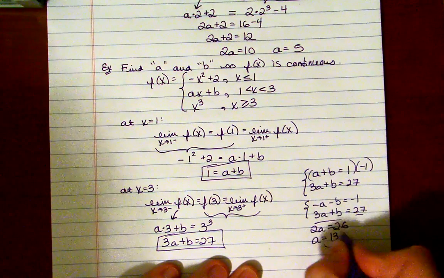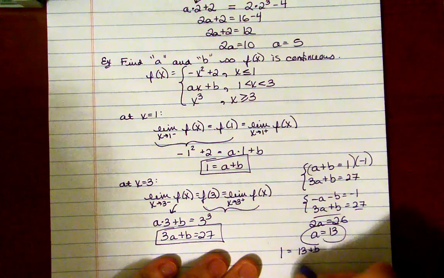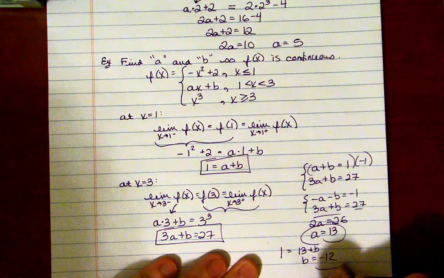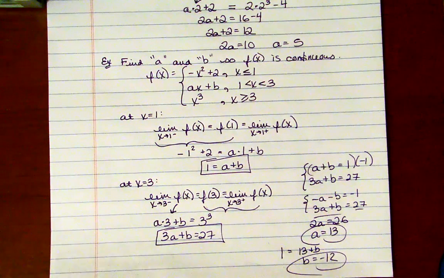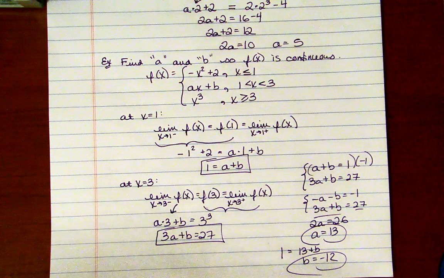Hopefully you said a is 13. And then looks like b is going to end up being negative 12. And that's how these work. This is a pretty standard type of question that shows up on the AP exam, so definitely make sure you know what's going on with these.